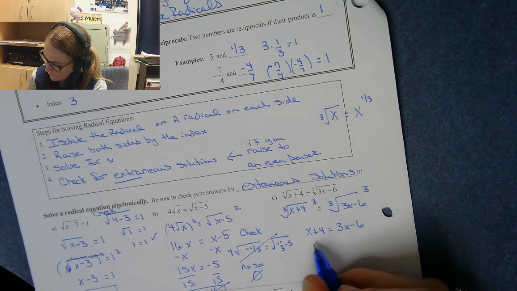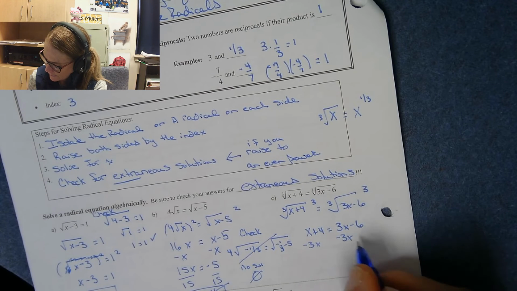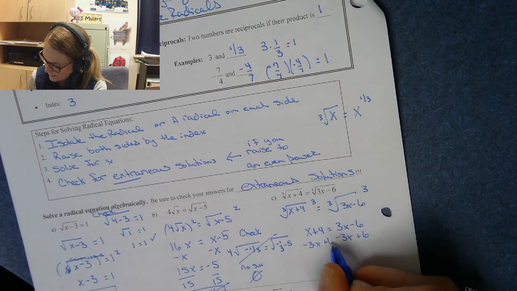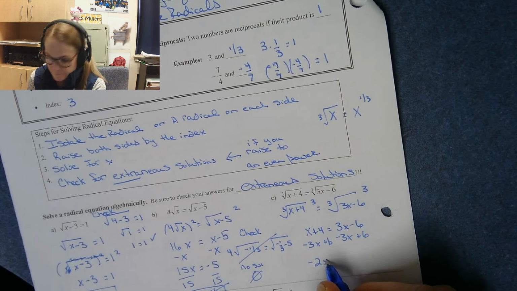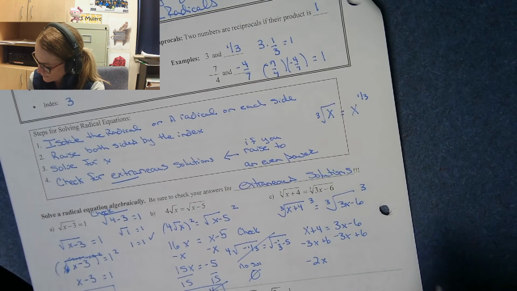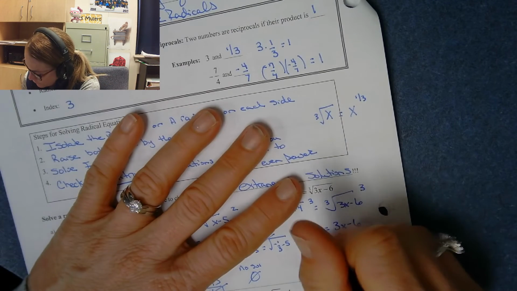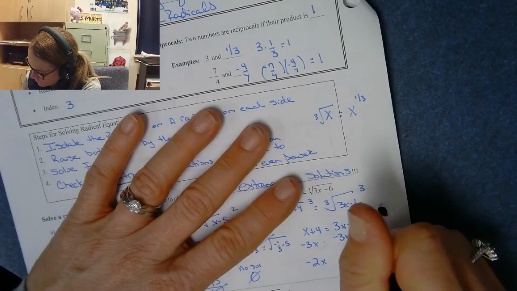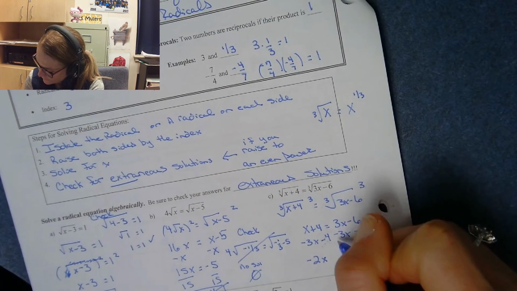If I just do minus 3x, and plus 6 and plus 6, I end up with minus 2x. Well, I should have done that the other way, huh? I should have done minus 4. That was silly. So let's do minus 4. That cancels.